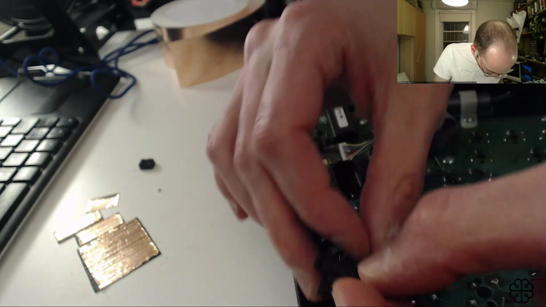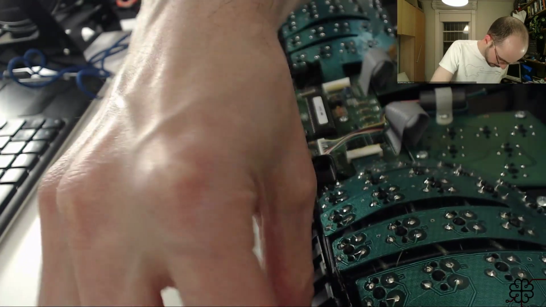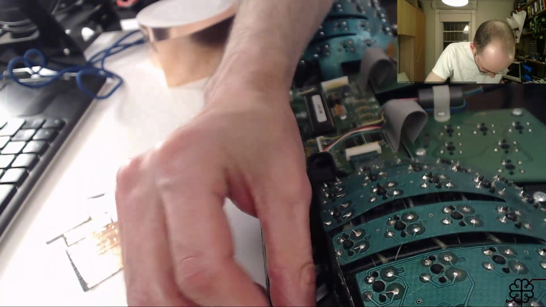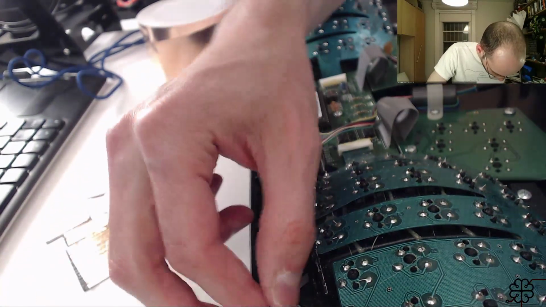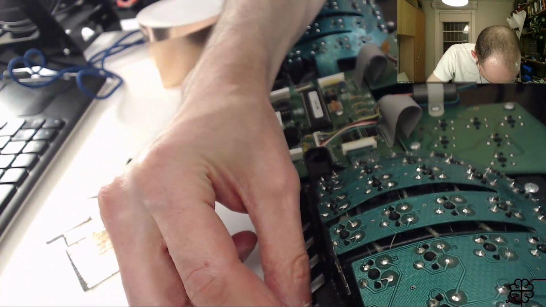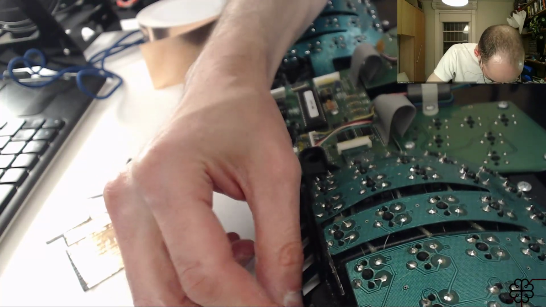All right, I think this is really turning out good. The depth is nice. The registration is really nice. Yeah, I really like where this is going.